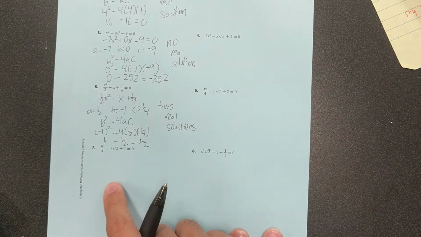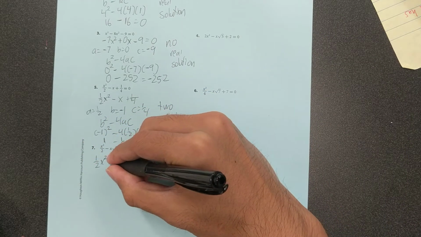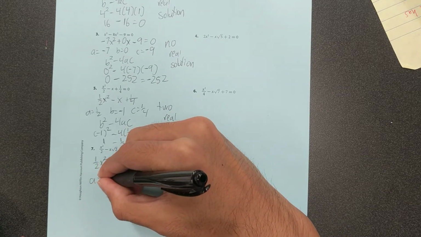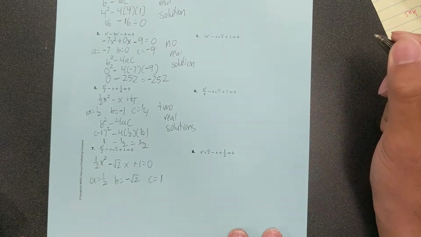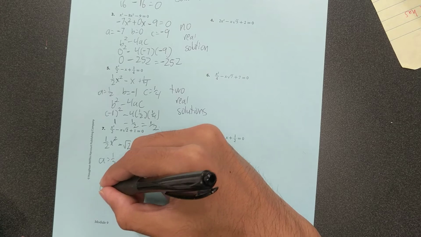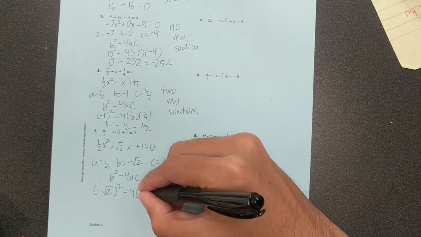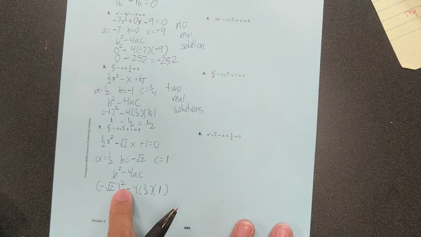Okay, for 7, again, we can make this 1/2 x squared. So a is a half, b is negative radical 2, c is 1. Doing our discriminant, again, put your parentheses, b squared minus 4ac. So negative radical 2 all squared.